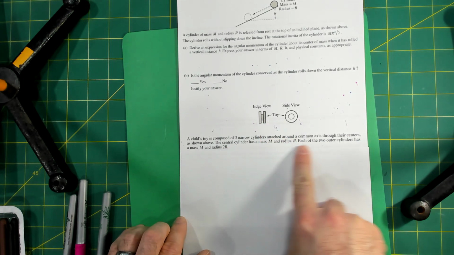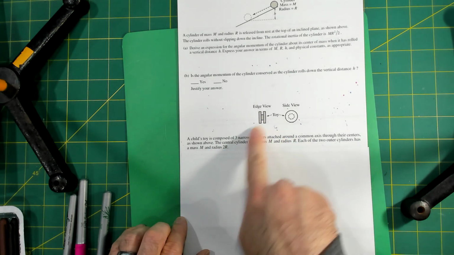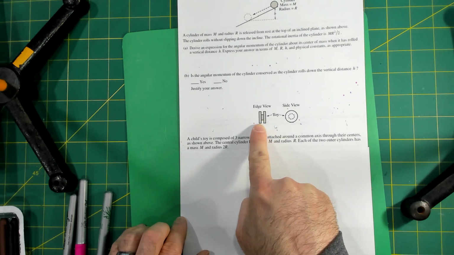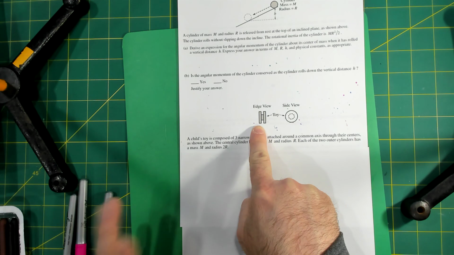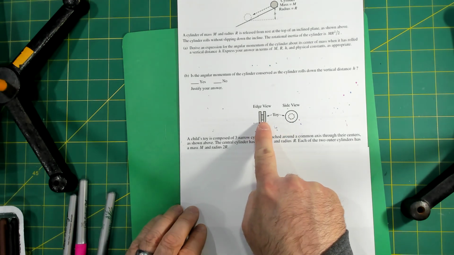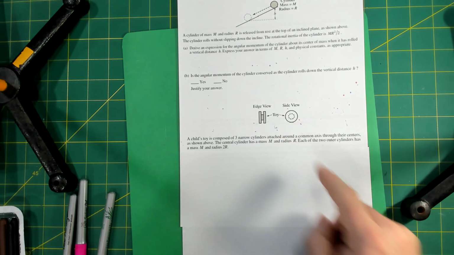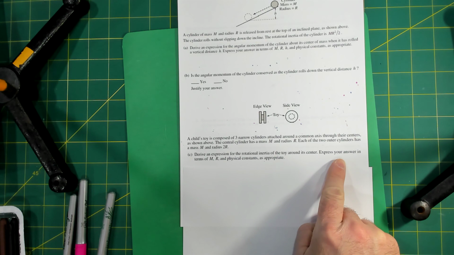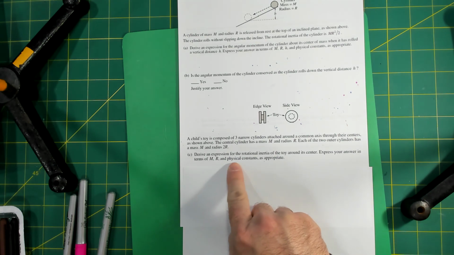The other cylinders have a mass m, just like the original one, but radius 2r. Maybe they're made of a slightly less dense material. They want us to find an expression for the rotational inertia of the toy around its middle. Express your answer in terms of m, r, and physical constants.